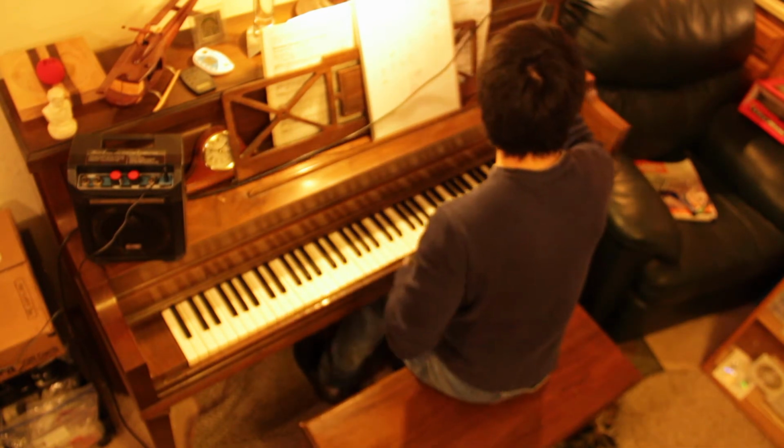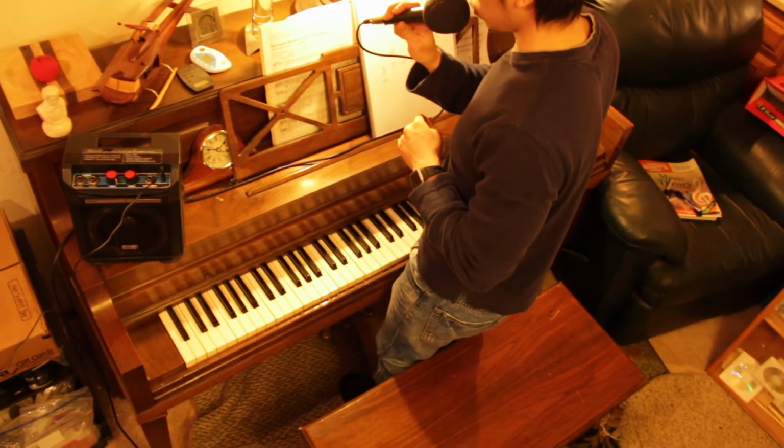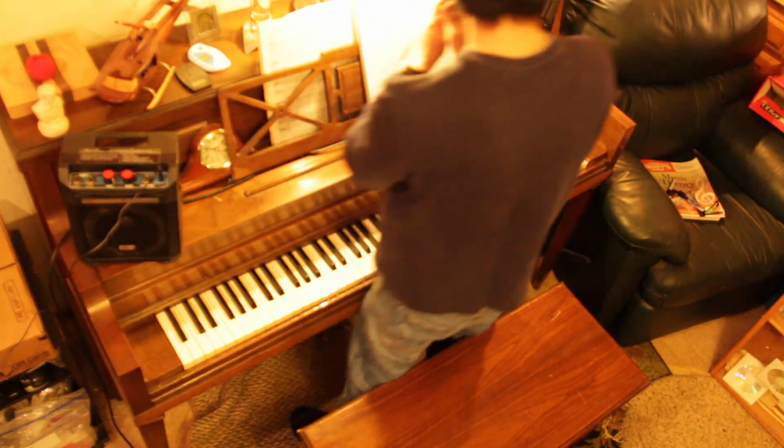So that's it. There will be one more chord progression that will follow suit, and that is the Heartbreaker chord progression number 2.